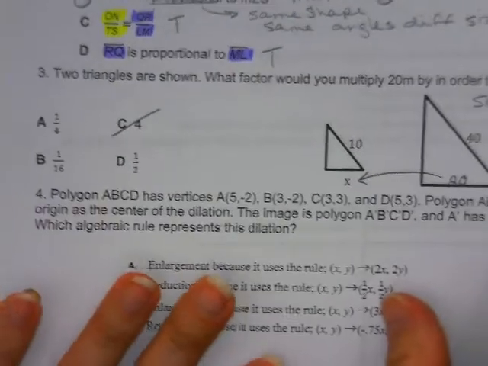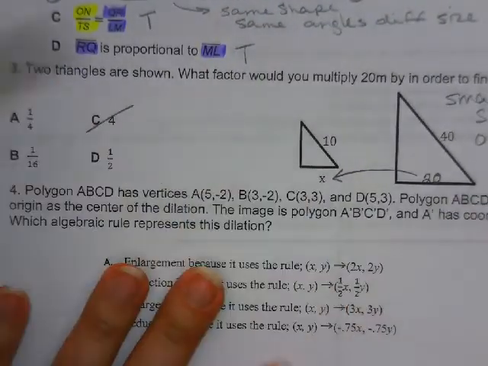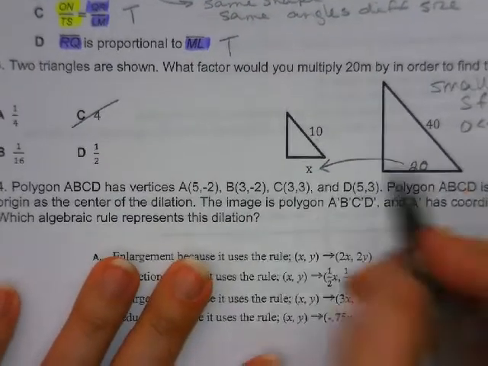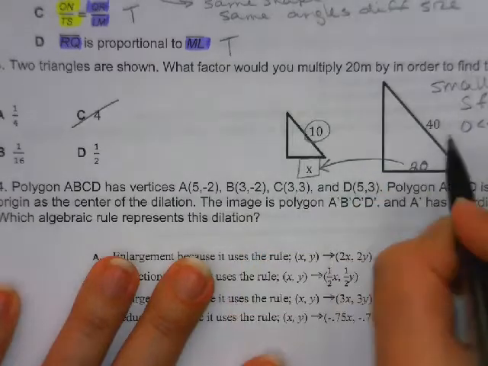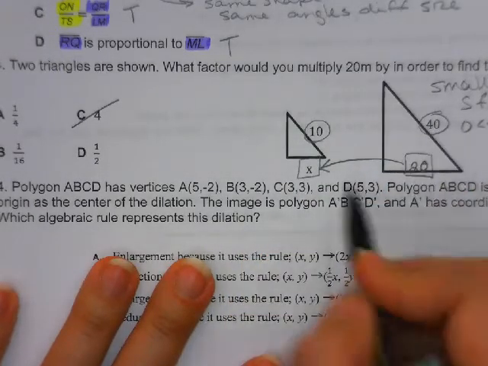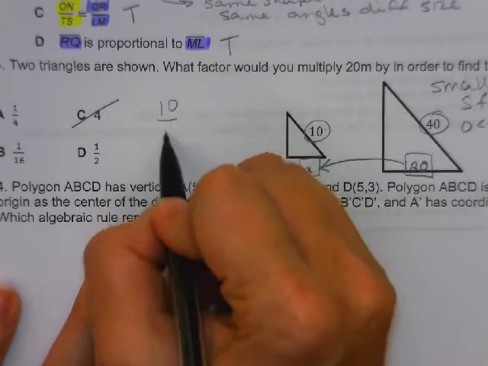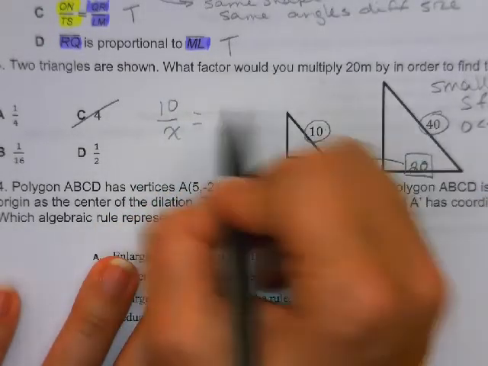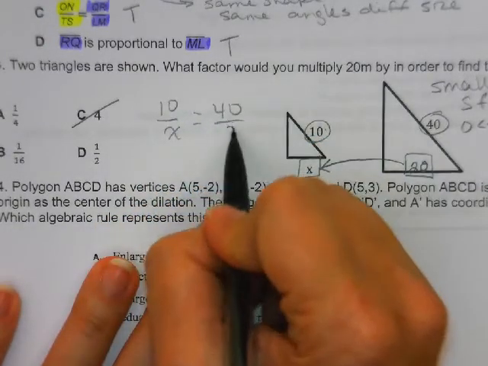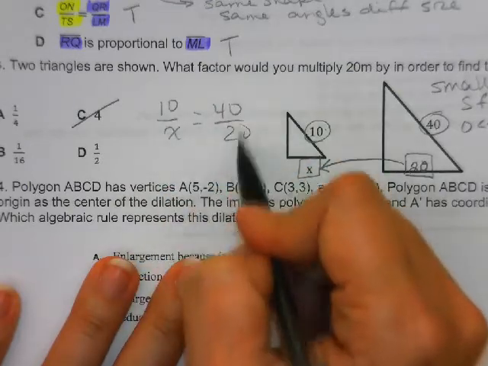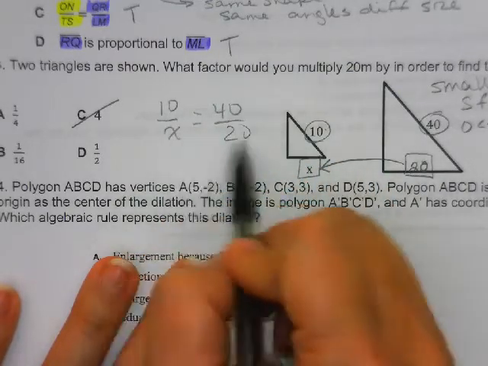We've talked about how to make a proportion for this. And when we're making our proportion, we can match up our sides. If you wanted to use colors for this, you could. So I have 10 over x is equal to 40 over 20, because again, these are on the same shape and so are these, and these are corresponding sides.